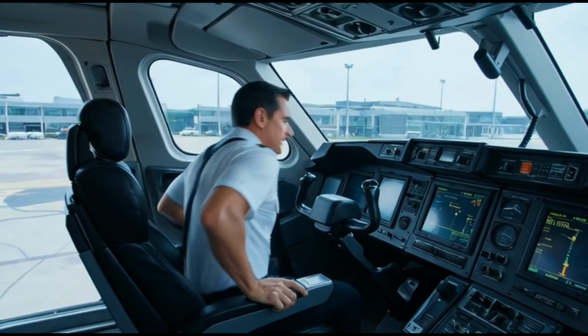All right, entering the cockpit. Seat secure, harness on, systems check.